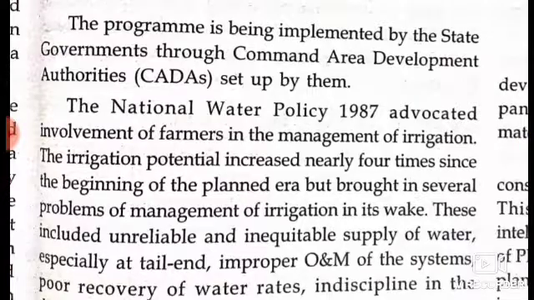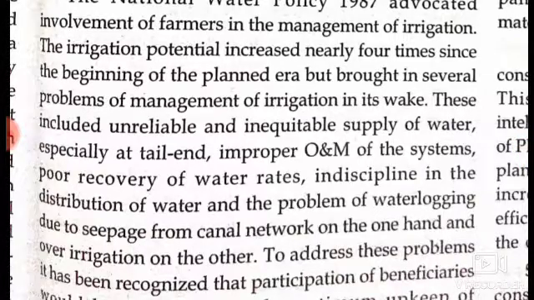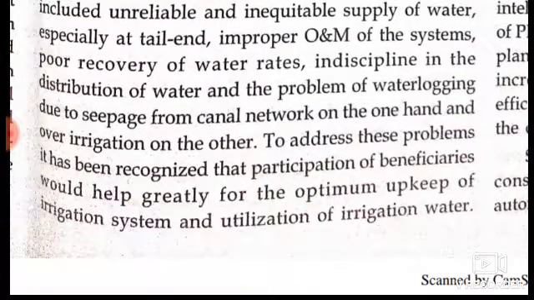The National Water Policy 1987 advocated involvement of farmers in the management of irrigation. The irrigation potential increased nearly 4 times since the beginning of the planned era, but brought in several problems of management of irrigation in its wake. These included unreliable and inequitable supply of water, especially at the tail end, improper O&M of the system, poor recovery of water rates, indiscipline in the distribution of water, and the problem of waterlogging due to seepage and canal network on the one hand, and over-irrigation on the other.